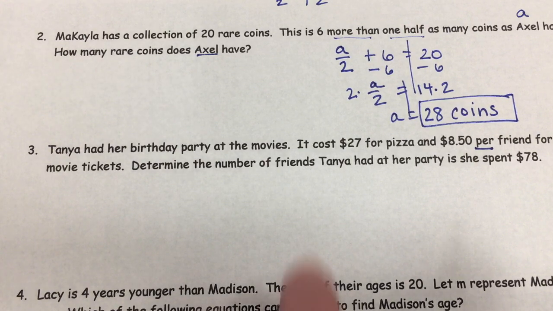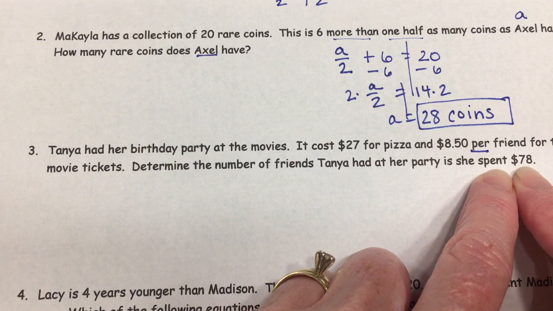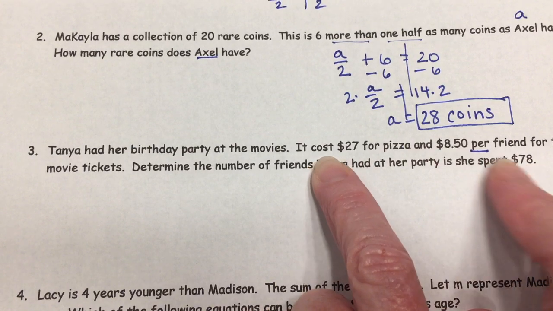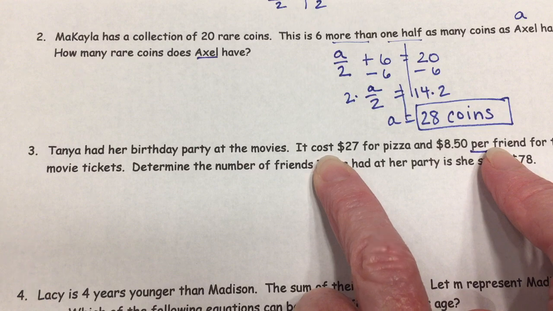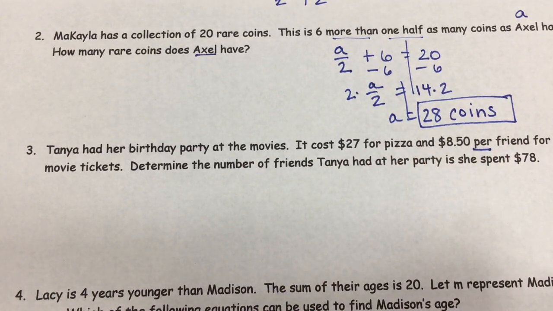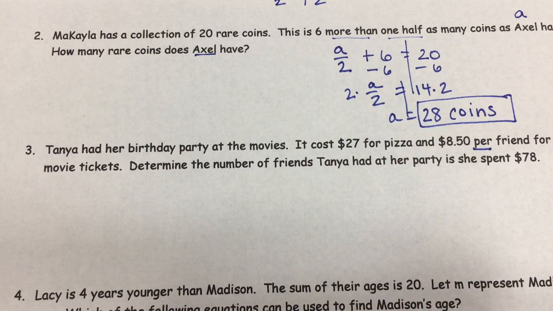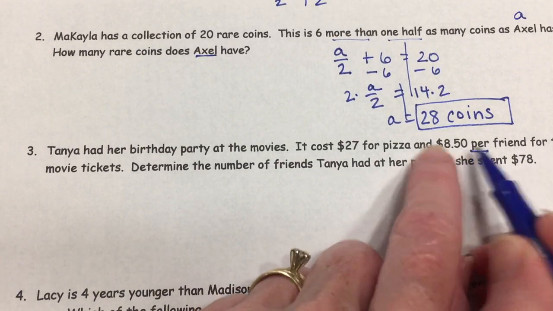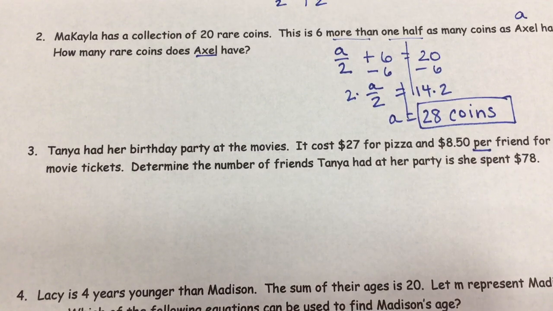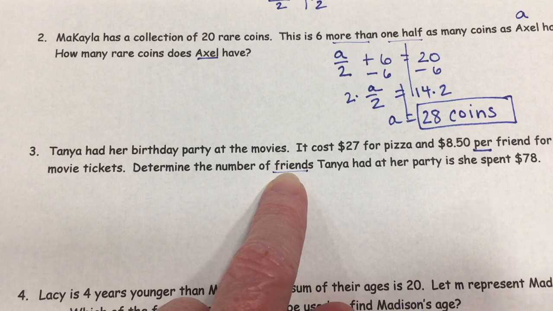Okay, so she spent $78, so we want to know how she got to the $78. Well, she spent more than just money on her ticket. She also spent it for pizza. That also implies that we'd have to add something together, even though there's not a keyword being used for addition in this case. All right, $8.50 per friend means multiplied by the number of friends, which is what I don't know, so that's going to be my variable there.